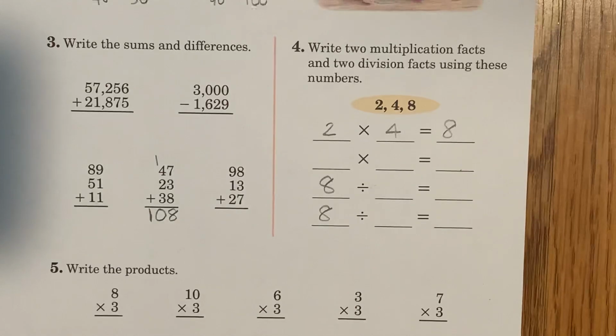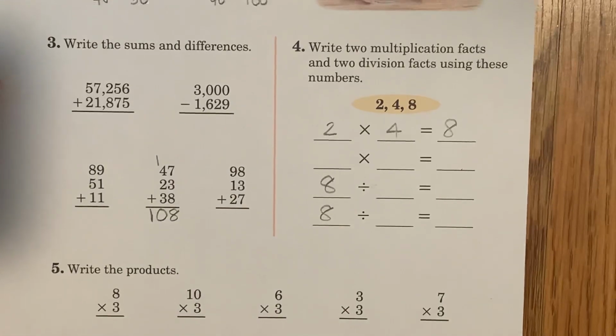And then for number 5, you're going to write the products. Products are the fancy name for the answer. So you're going to do all of these multiplications by 3 right there at the bottom. So I'll start you out. 8 times 3 is, let's count by 8s, 8, 16, 24.